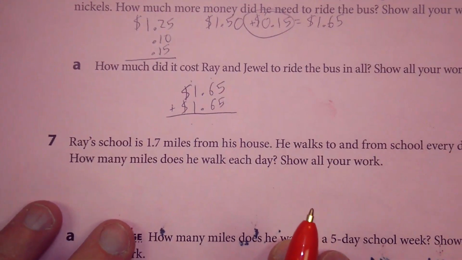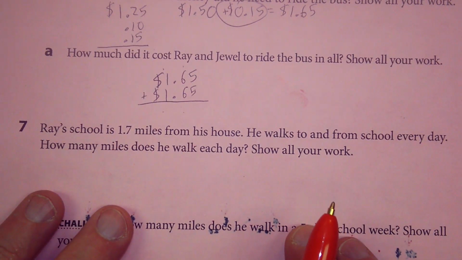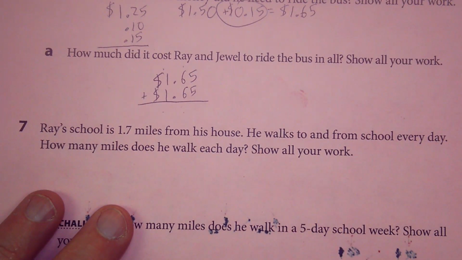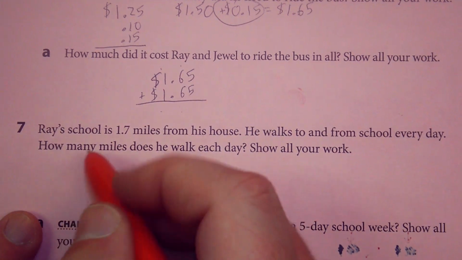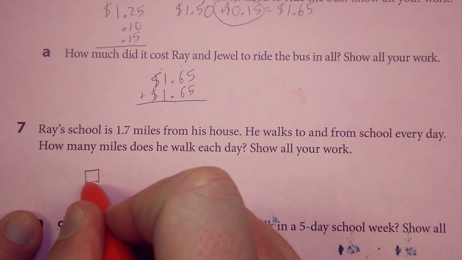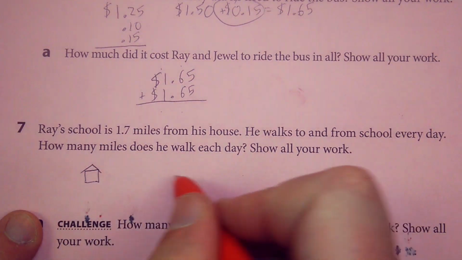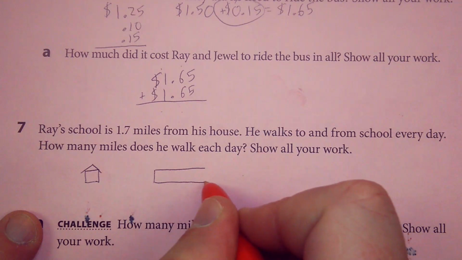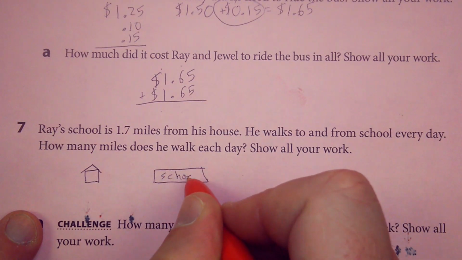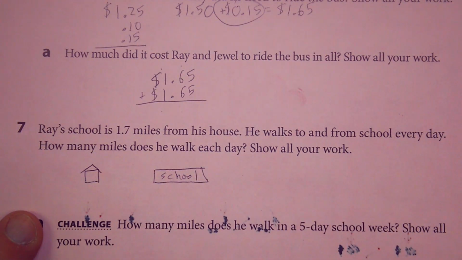Ray's school is 1.7 miles from his house. He walks to and from school every day. How many miles does he walk each day? Show all your work. So let's say that this is Ray's house here, and this is the school here. School. Kind of a boring drawing.